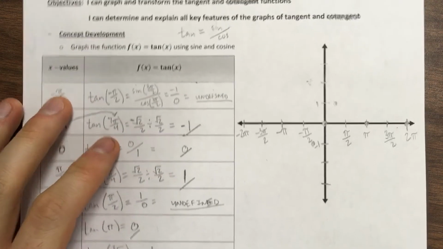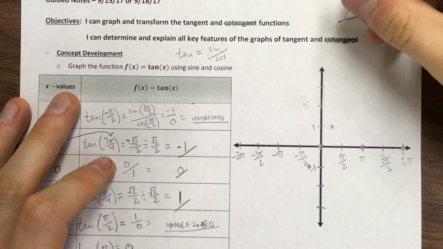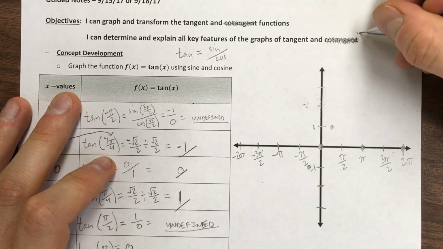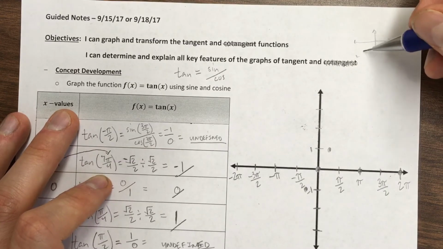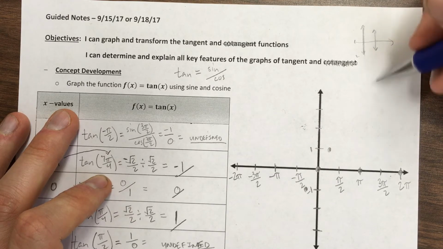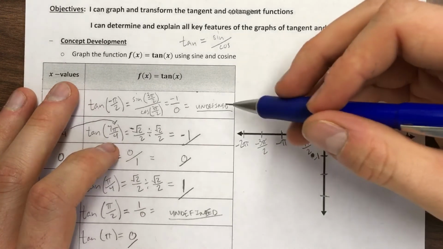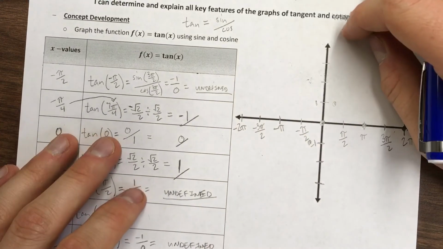Now, if we think about undefined lines, think about slope. Anytime slope was undefined, like if we have a function that, like this is our coordinate plane, if our function was this guy, if it's going straight up and down, that's what we call an undefined line. And so what we're trying to say here is that the function is undefined at these various points.